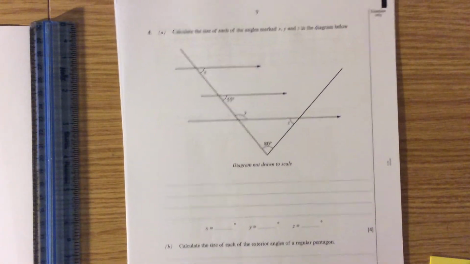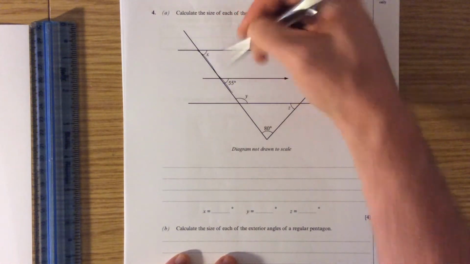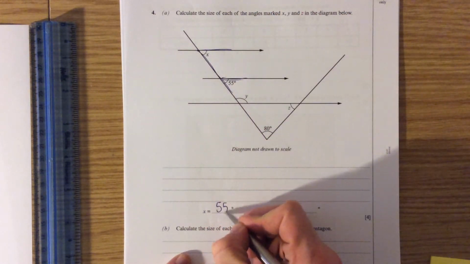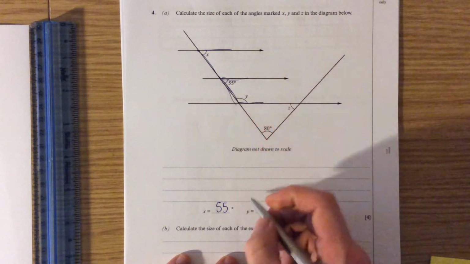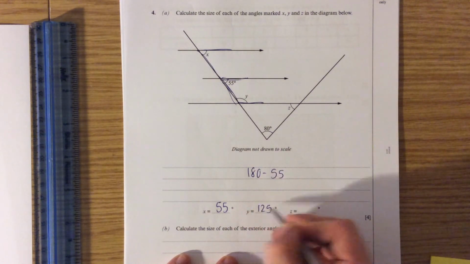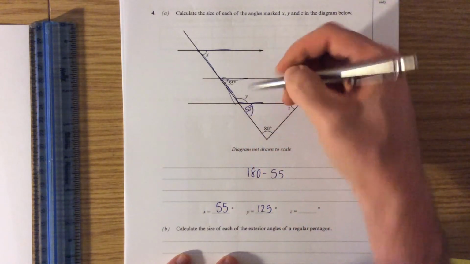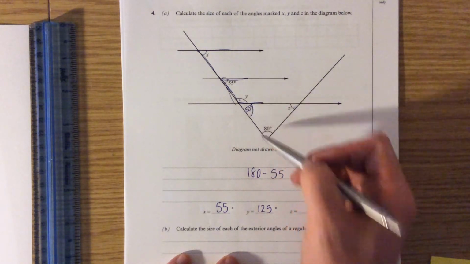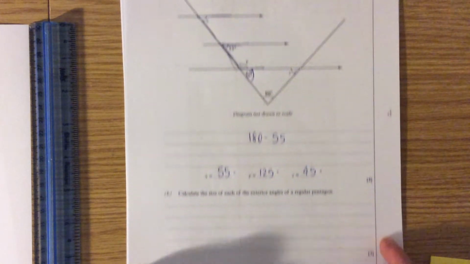Question number 4, calculating x, y and z. Angle x, I am going to use an F to show that angle x is equal to 55. To use angle y, I'm going to use a C angle to show that it must be 180 minus 55, which is 125. I know that this angle here must also be 55 through an F there, and also those two must add up to 180. That allows me to work out z because these three angles are in a triangle, so must total 180. So that gives me the answer 45 for y.